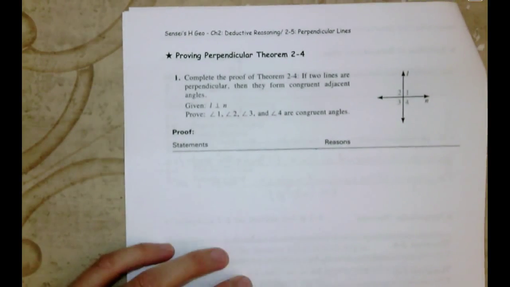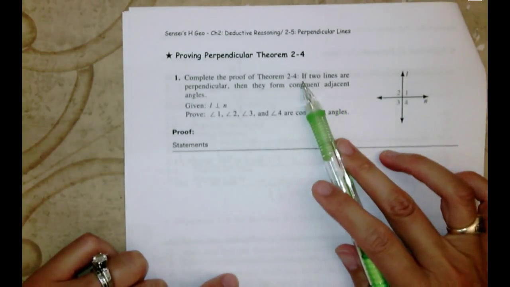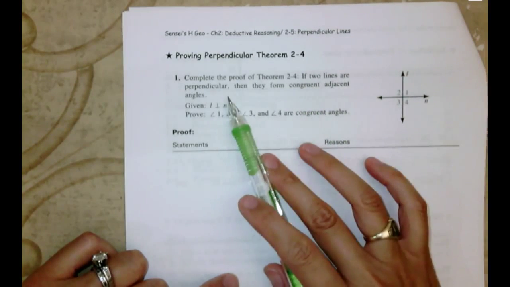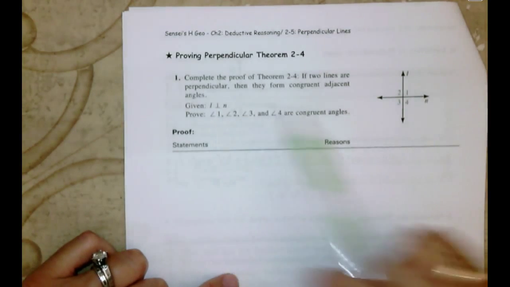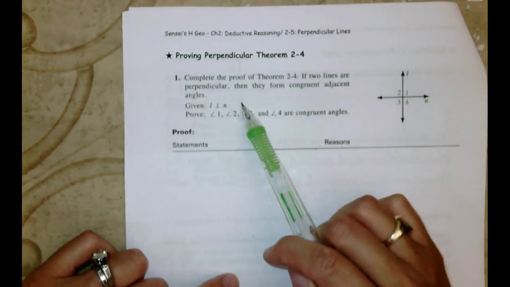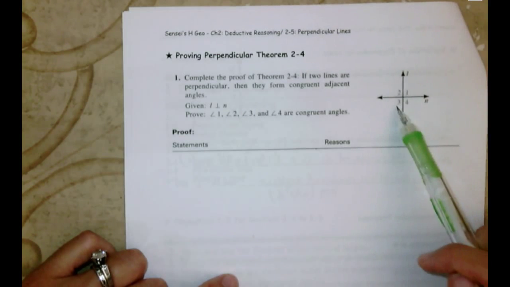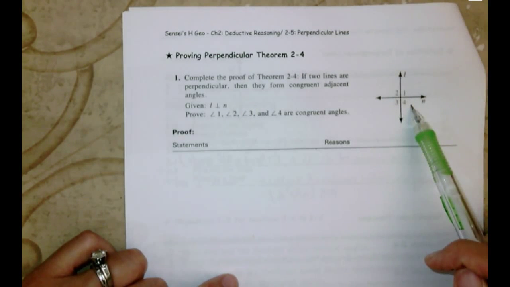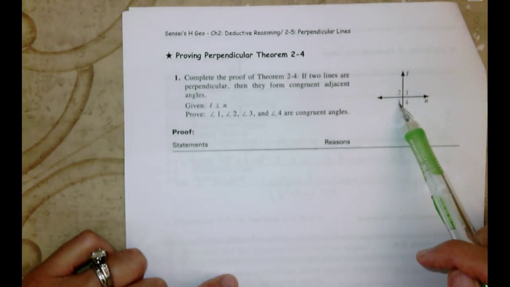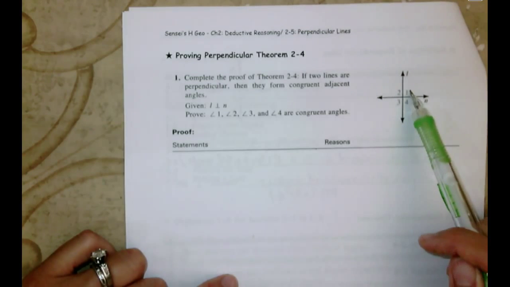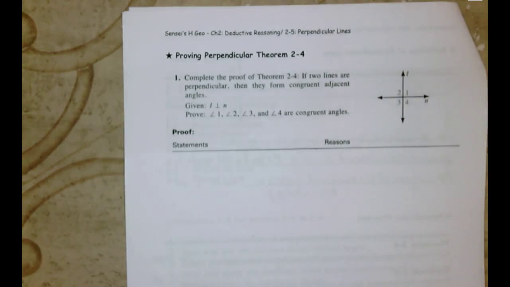All right, so complete the proof of theorem 2-4. Theorem 2-4 is that if lines are perpendicular, then they form congruent adjacent angles. So what you're trying to prove is that, given that these lines are perpendicular, angles 1, 2, 3, 4 are congruent adjacent angles. These are congruent adjacent angles. So if you can prove what? Then you can prove that they are congruent adjacent angles.